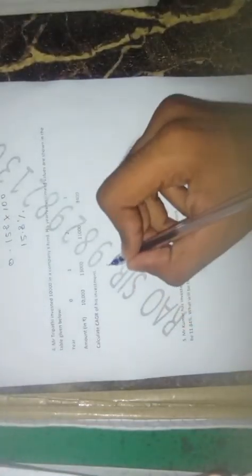Now the fourth question is: Mr. Tripathi invested 10,000 in a company's fund. His yearly investment values are shown in the table given below. Again, we are using the same formula. This is the present value and this is the future value. The time is 3 years, 1, 2 and 3, minus 1.